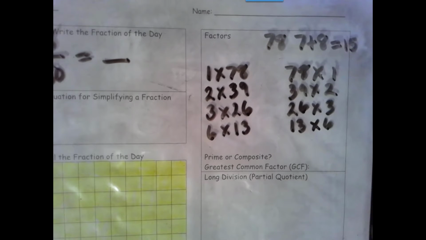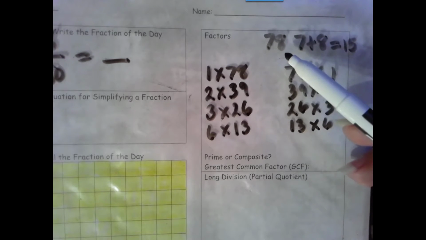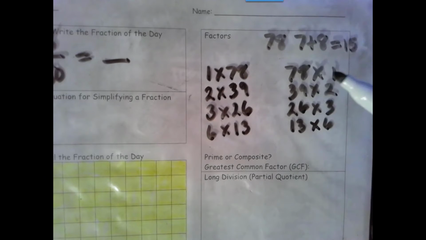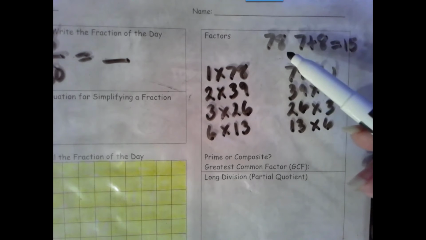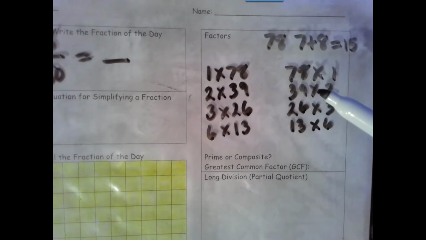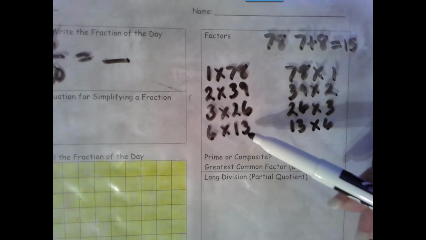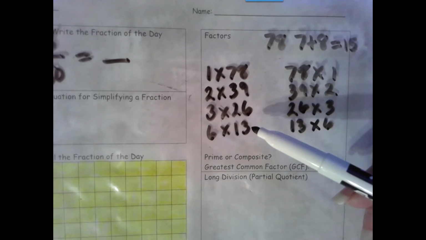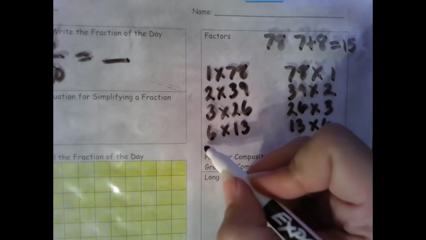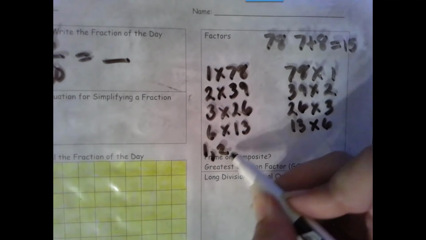We try 10. The rule for 10 is that it ends in a 0. It ends in an 8, so 10 is not a factor. We try 11. 11, 22, 33, 44, 55, 66, 77, 88. 78 is not in that list, so 11 is not a factor. We try 12. 12, 24, 36, 48, 60, 72, 84. 78 is not in that list, so 12 is not a factor. Then we get to 13. So we are done. We found all our factors for 78.